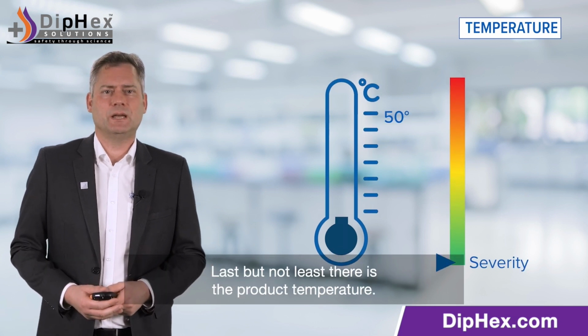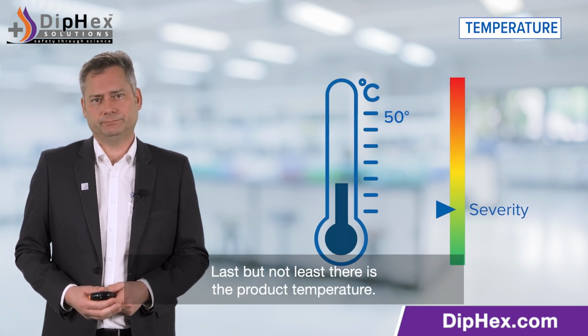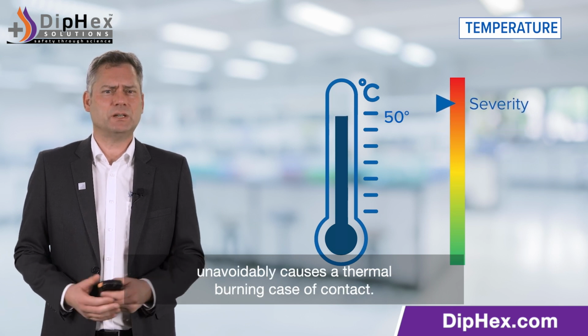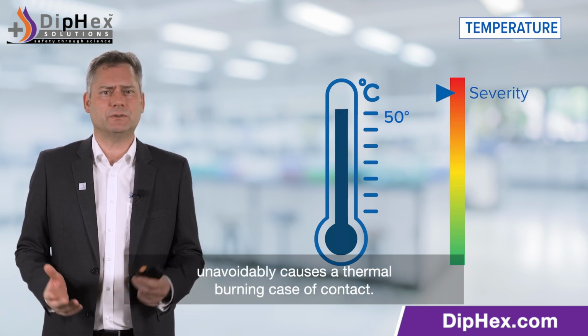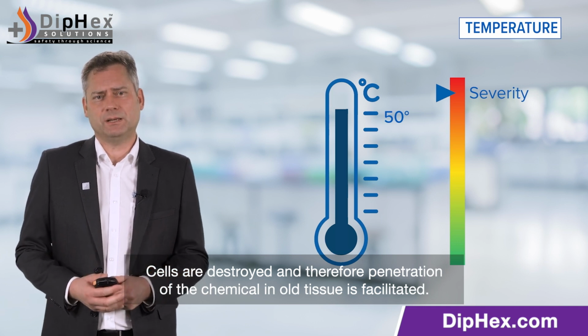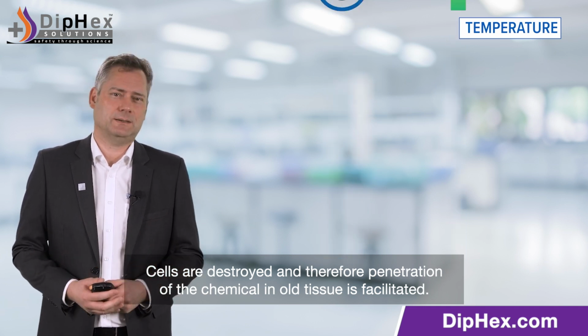Last but not least, there is the product temperature. Any liquid brought to a temperature higher than 50 degrees unavoidably causes a thermal burn in case of contact. Cells are destroyed, and therefore penetration of the chemical in all tissue is facilitated.